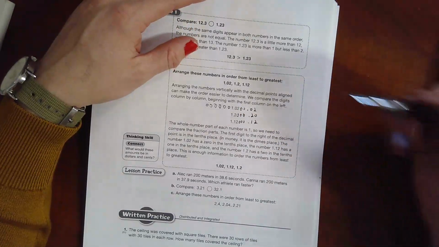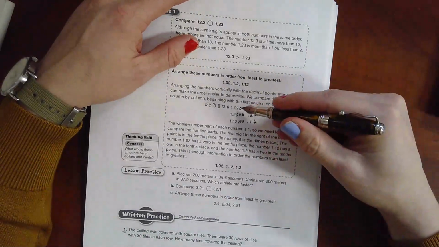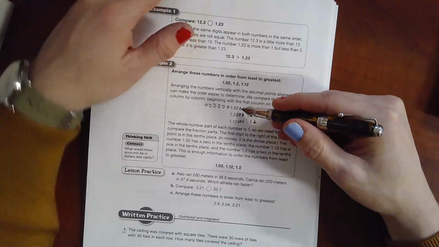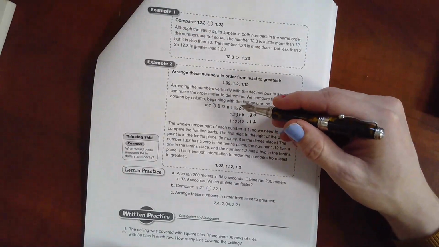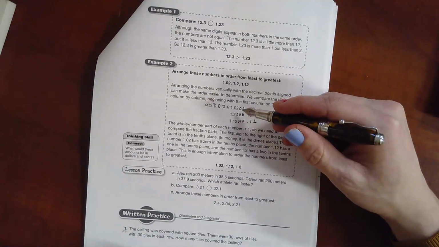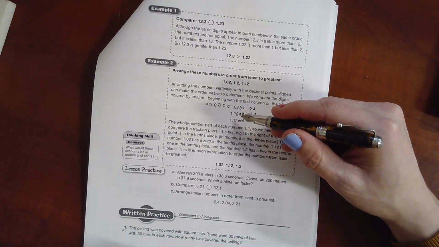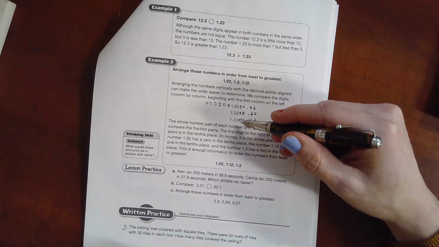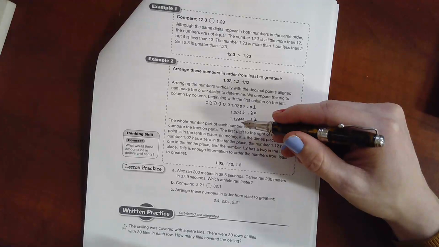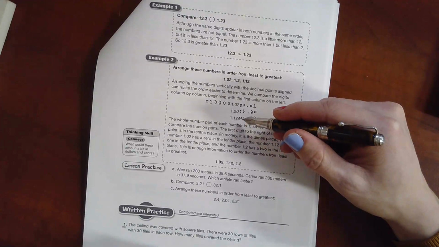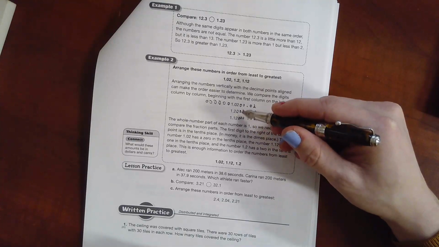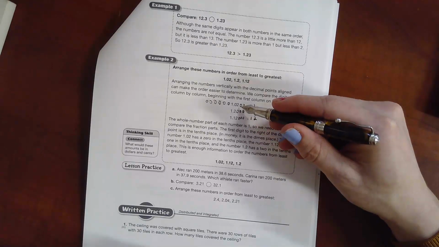1.02, or 1 and 2/100ths. If you say it out loud correctly, 1 and 2/100ths, 1 and 20/100ths, or 1 and 2/10ths, versus 1 and 12/100ths, it's easier to see which one's bigger and which one's smaller. The smallest number is going to be this 0.02.